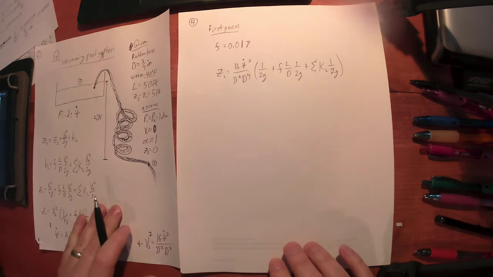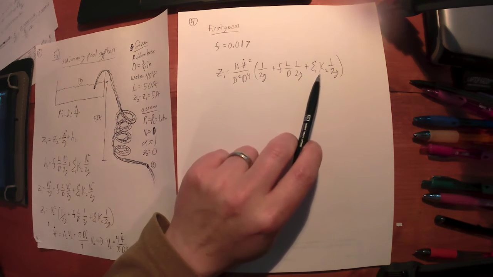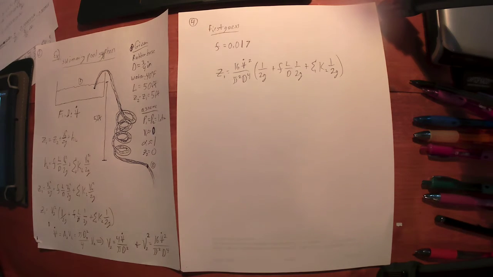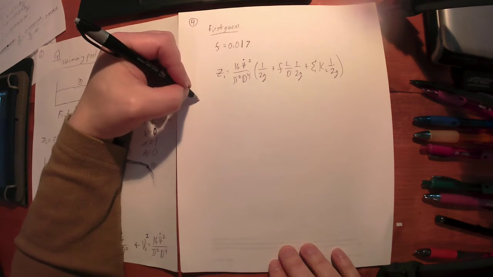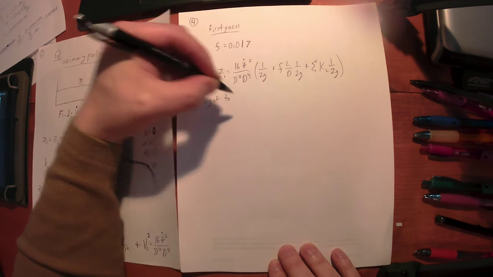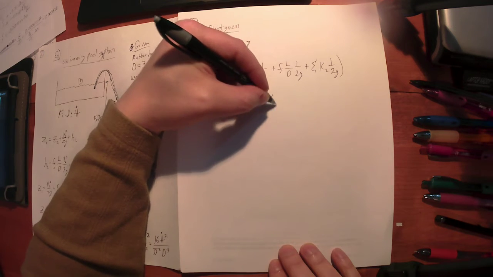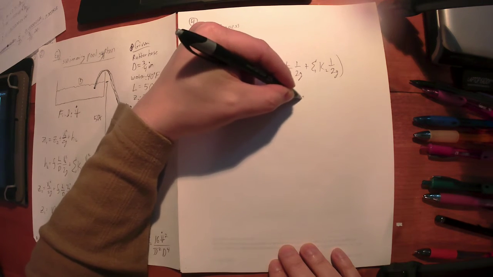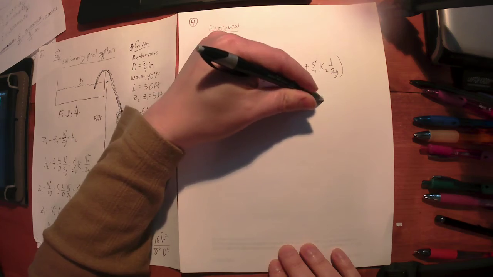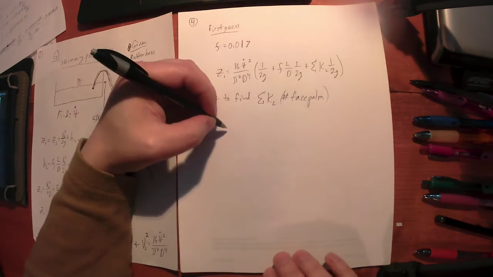As I'm setting this up here, I just realized I don't know this one. Man. Okay. Somewhere, I'm just going to write here, forgot to find some KL. Right. Forgot to find some KL. Okay, let's find some KL.